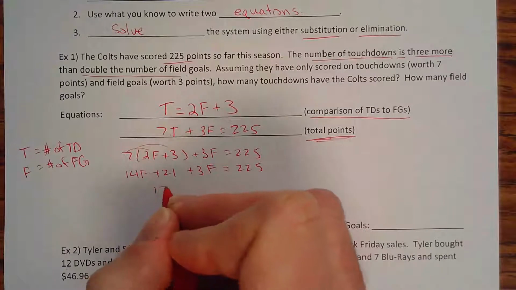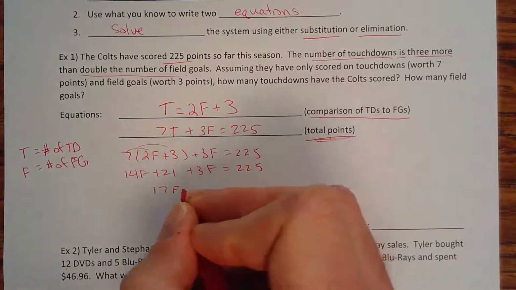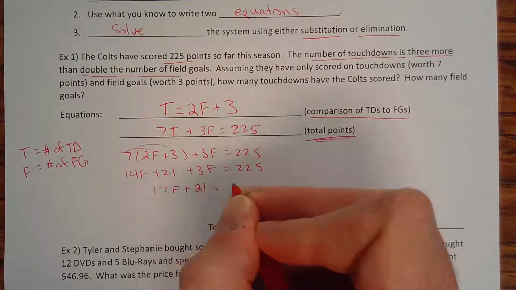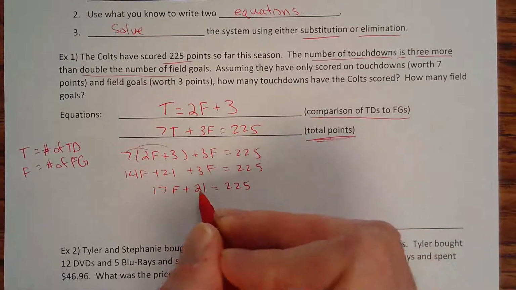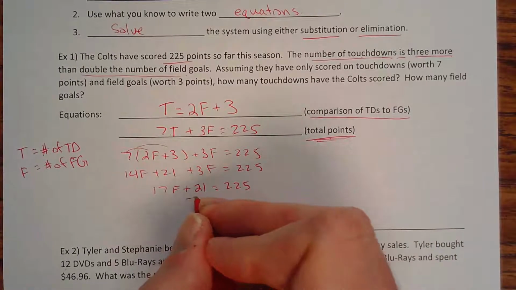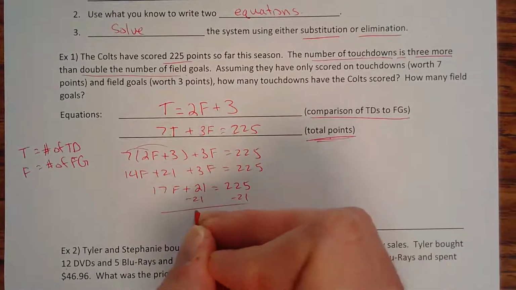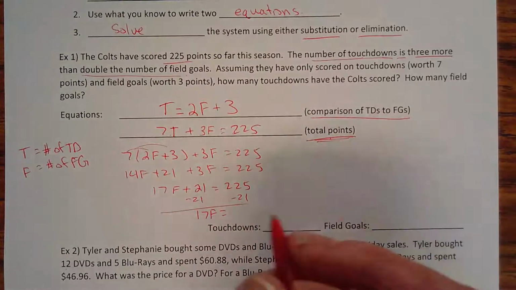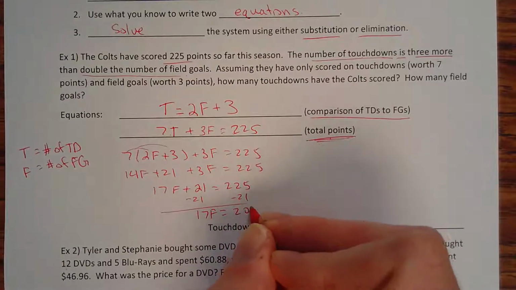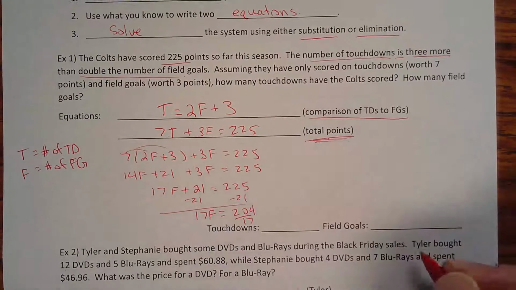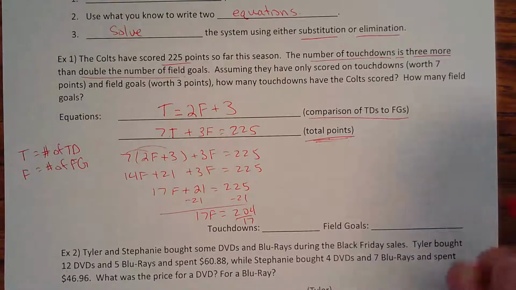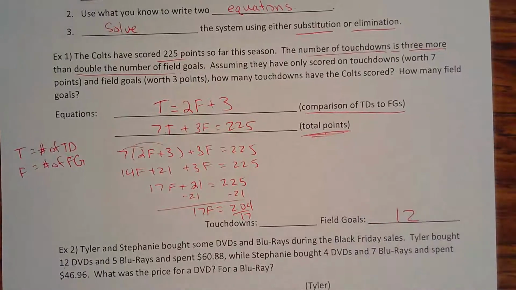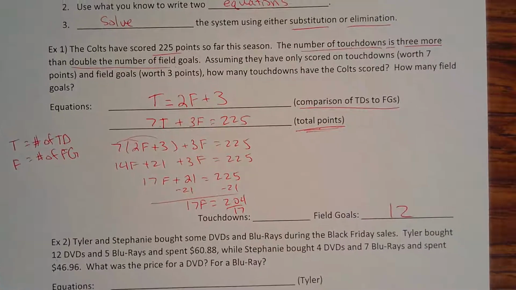So it'd be 17f, number of field goals. Sounds like I'm upset about something, but I'm not. And then subtract the 21 over, so 17 times the number of field goals is going to equal 204, and then divide by 17. I'm going to use a calculator, and that is 12. So there are 12 field goals. So that kind of helps out.